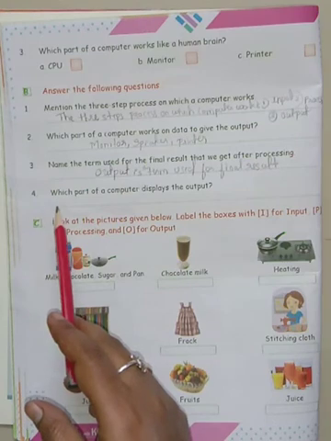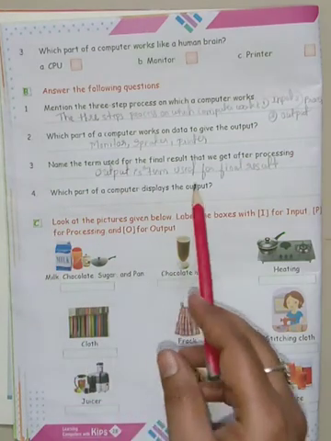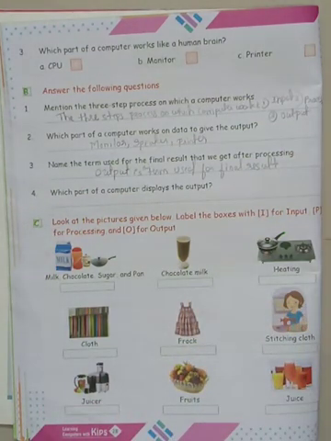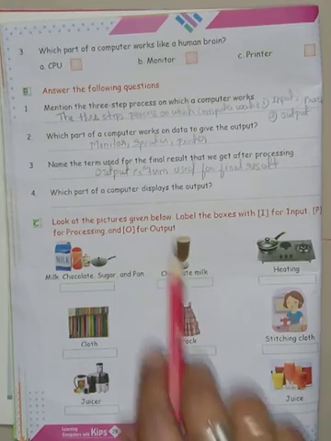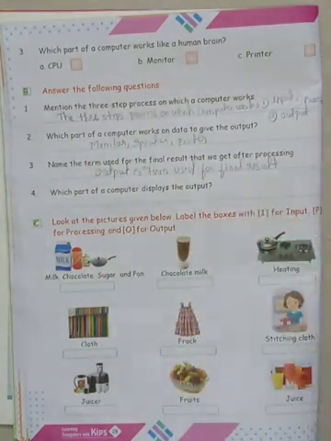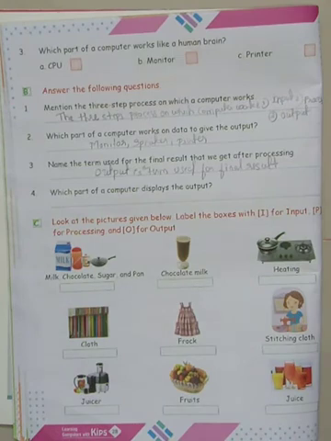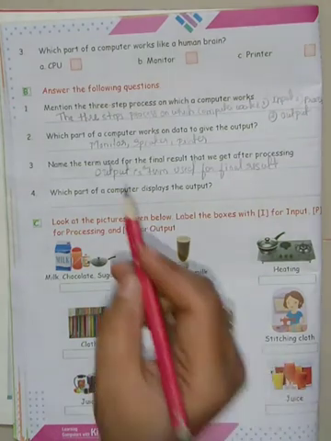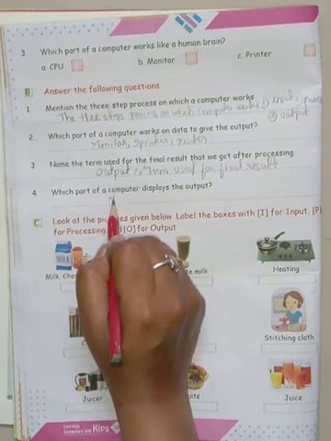Let me read the fourth one. Which part of a computer displays the output? Yes, children. Which part of the computer displays the output? Same, question number 2 is there. Same kind of question is there. Second one is which part of computer works on a data to give the output? It is monitor.